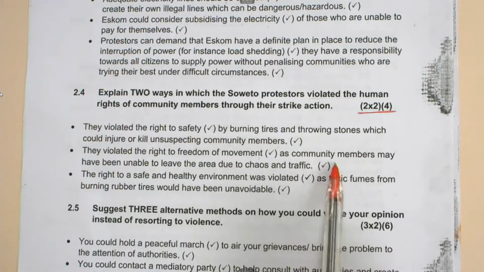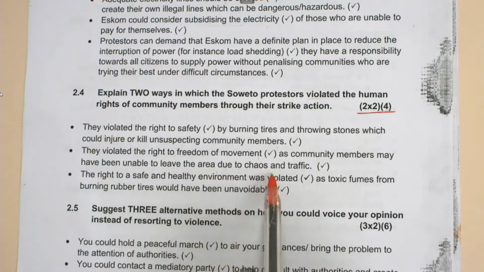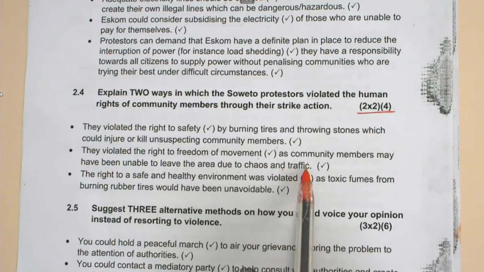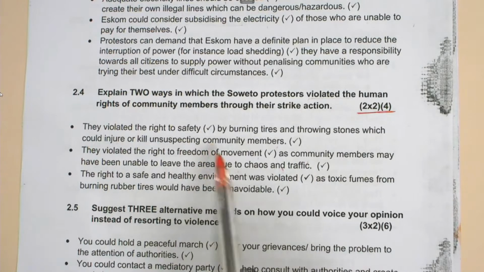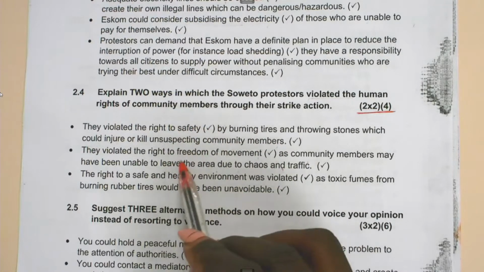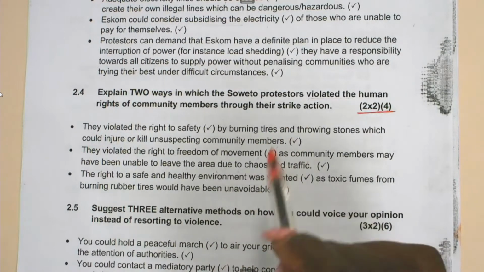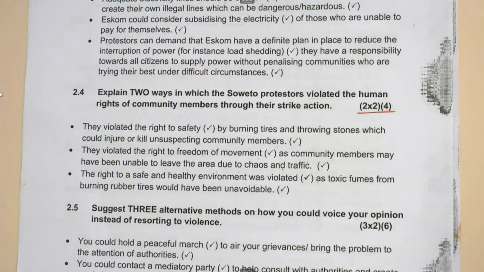As community members may have been unable to leave the area due to chaos and traffic. That's how learners should motivate. Remember, you give learners a mark for the right that has been violated, and then a mark for the motivation for that right.